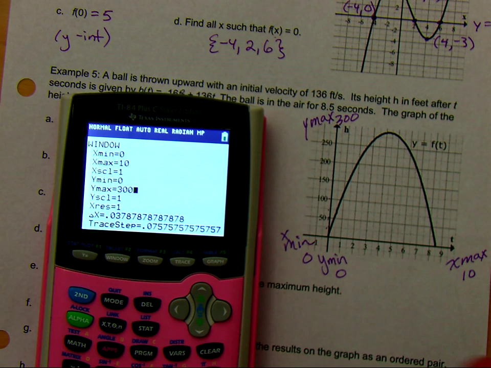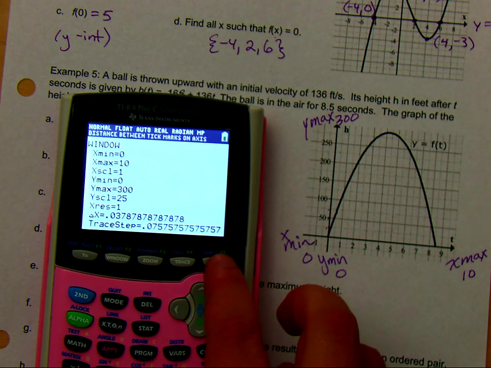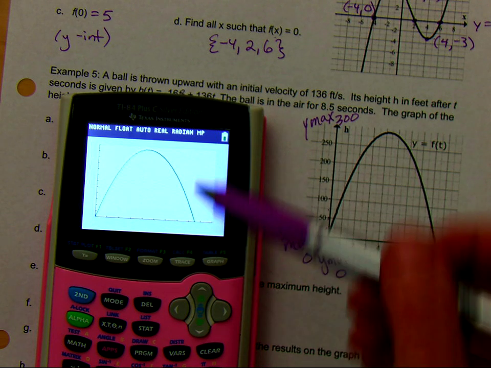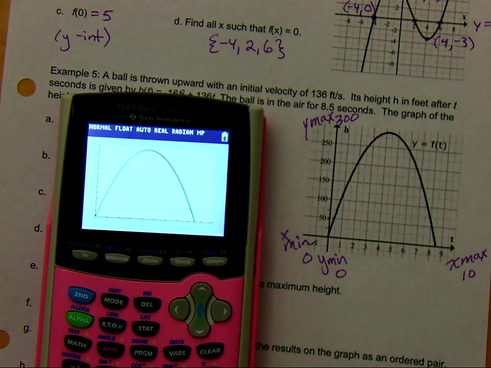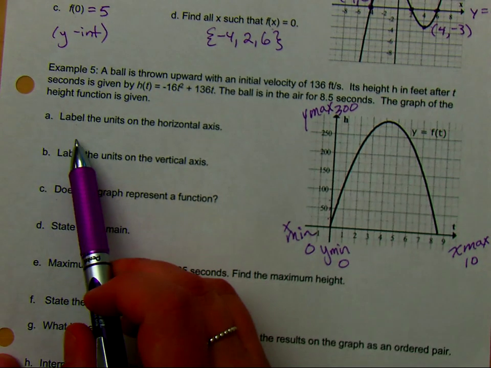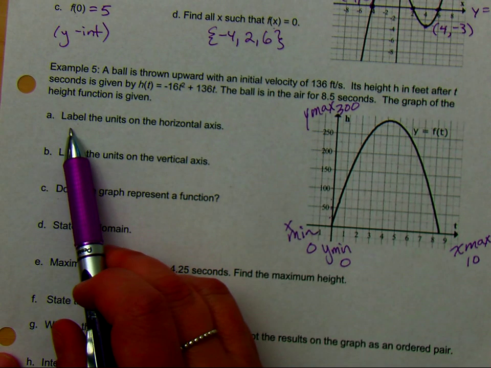Now you could change the scale to 25. It's not going to really affect your graph at all, it doesn't matter. And now if I press graph, look at that. I'm able to see the whole entire picture of the parabola. Okay. So there are a lot more features that the graphing calculator can do, and that could be helpful.